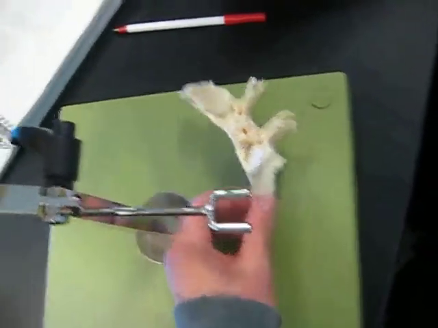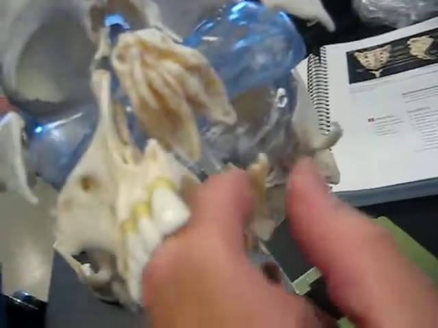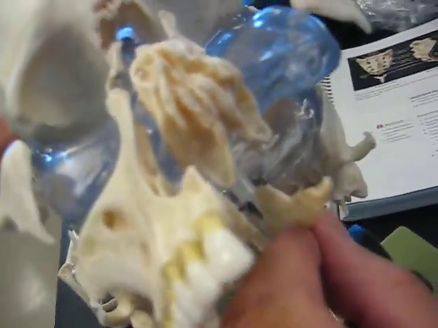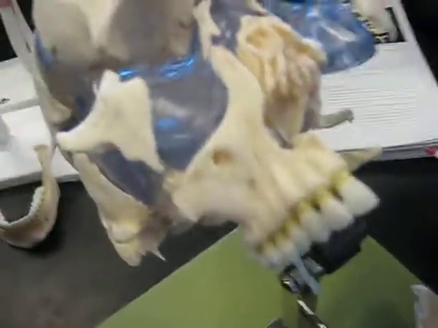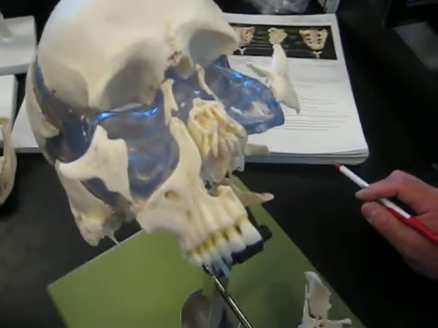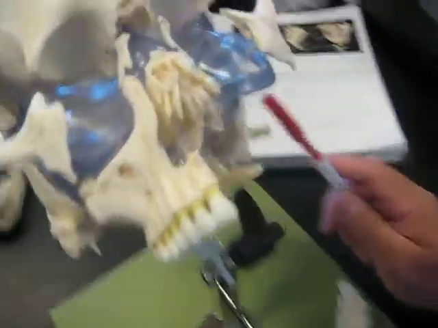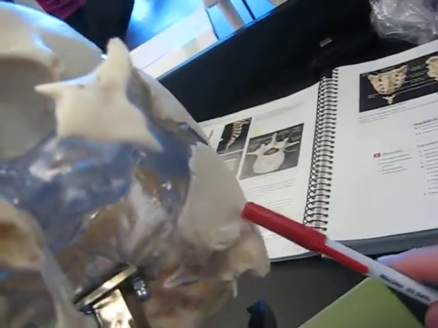Alright, and then here is the vomer. This is what is going to be forming the inferior half of the nasal septum. Okay, and then the vomer, is that what you said? Vomer. And then temporal bone, zygomatic, the sphenoid.